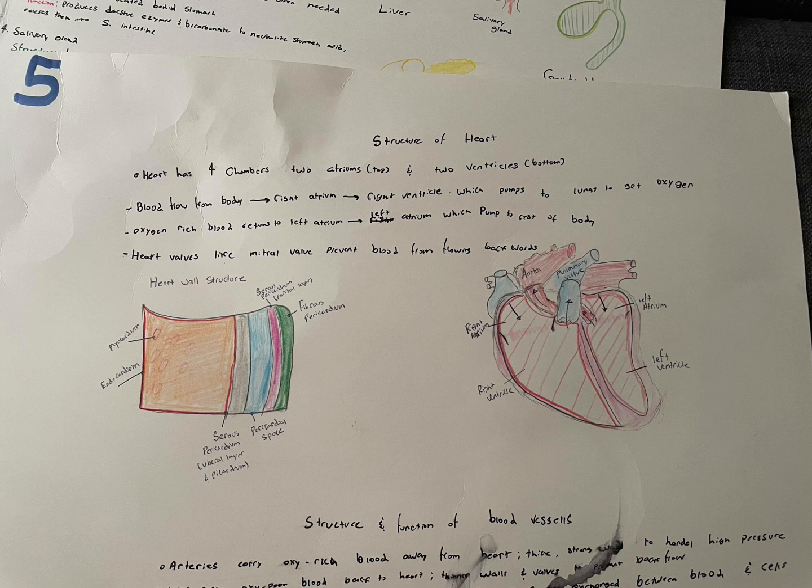From the left atrium, blood moves through the mitral valve into the left ventricle. The left ventricle has the thickest muscular wall because it needs to generate enough force to pump blood through the entire body. When it contracts, the blood is pushed into the largest artery in the body, the aorta, which distributes oxygen and nutrients to all organs and tissues through the small arteries and capillaries.